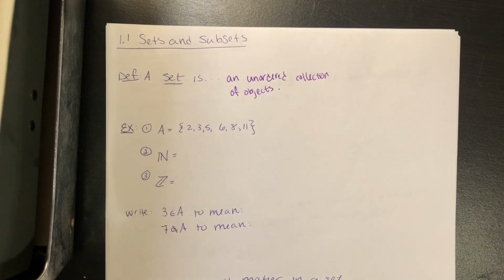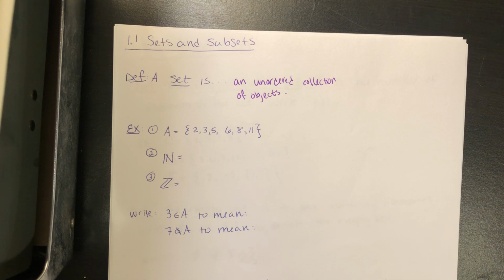So in chapter 1, we're going to talk about sets. Now, a set for our purposes is going to be defined as an unordered collection of objects. You've probably encountered sets before.